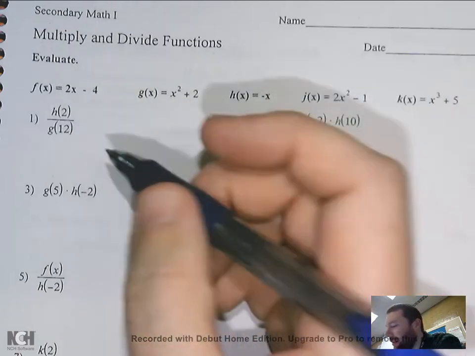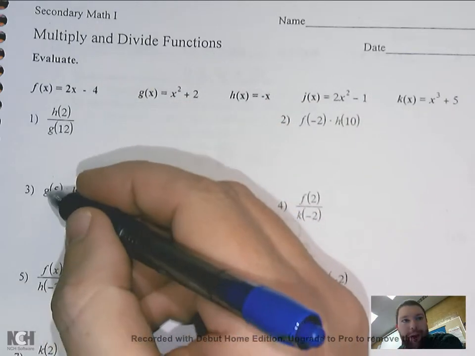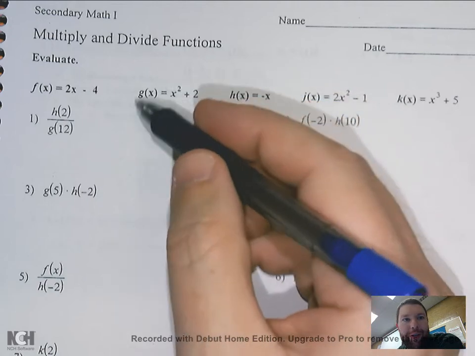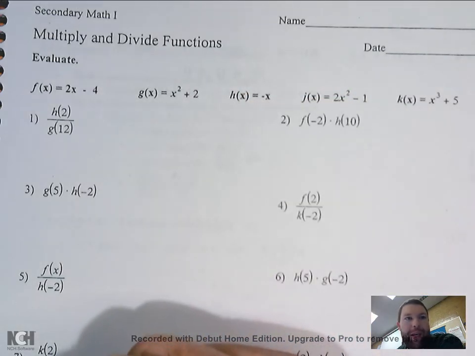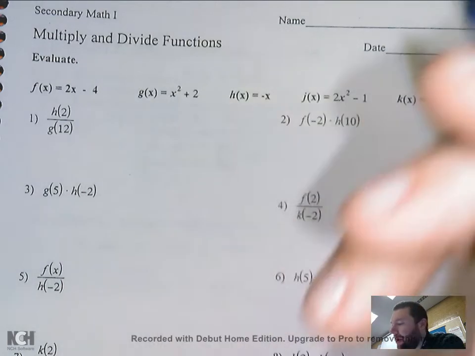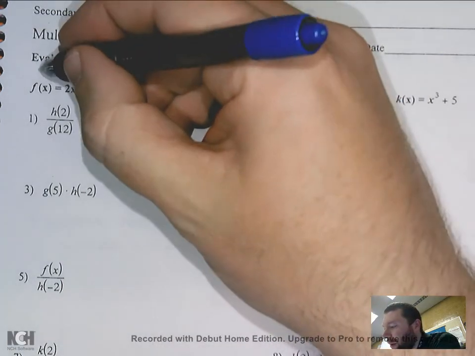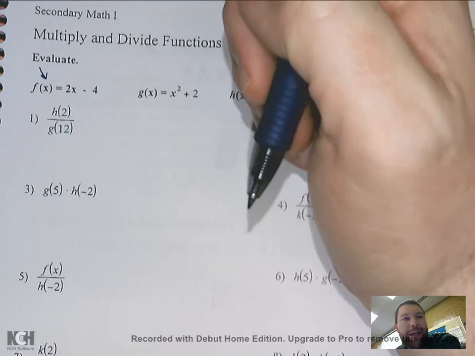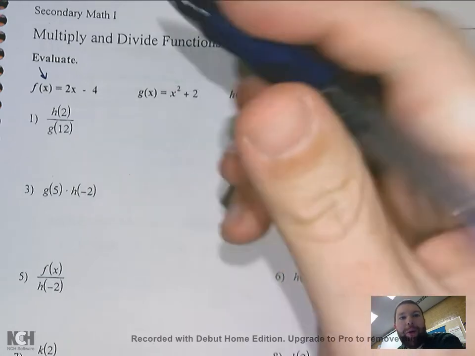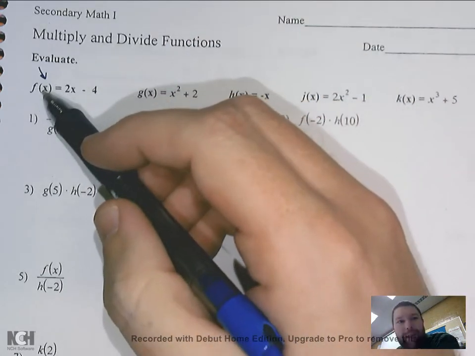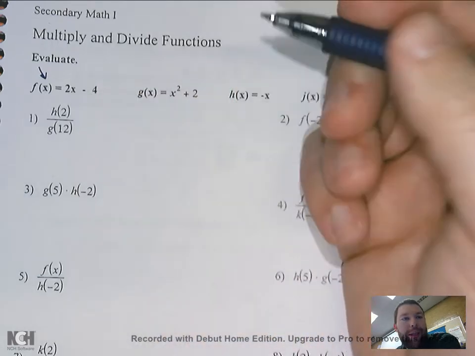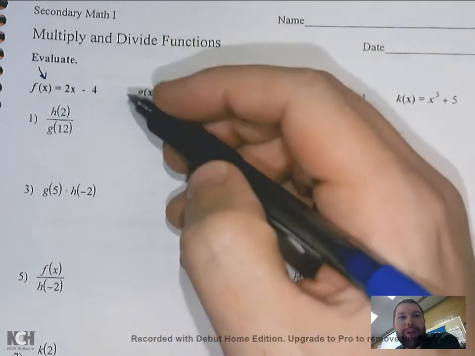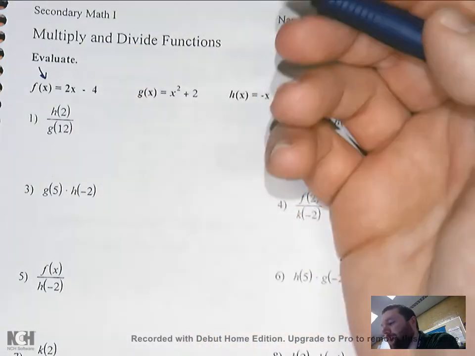So if I see a g down here, I know that it's talking about the g function right here, which is just x squared plus 2. Okay? And then what we have here, whatever's in the parentheses, that's your input. So we default to x, right? And wherever you see x in the equation is where you put or input things, right?